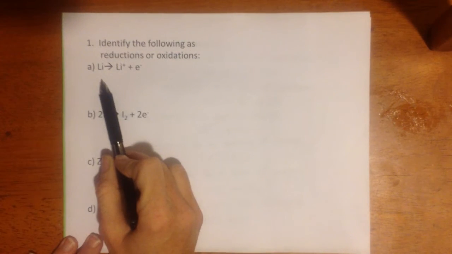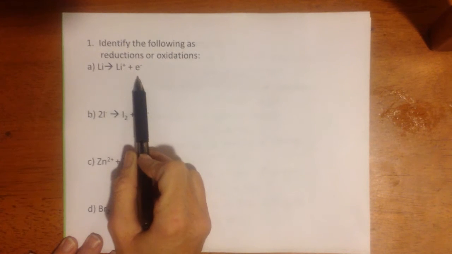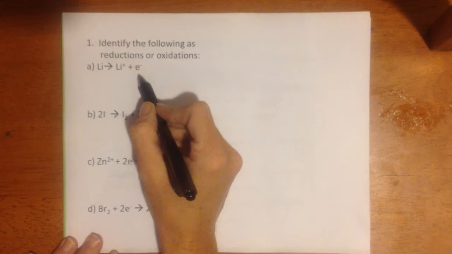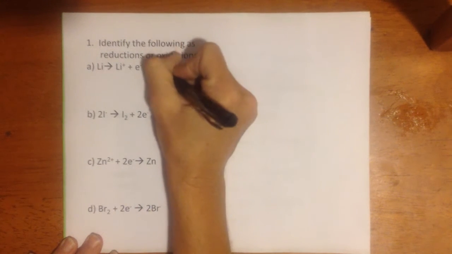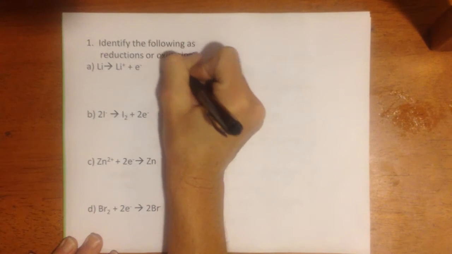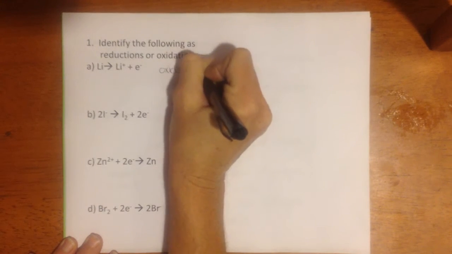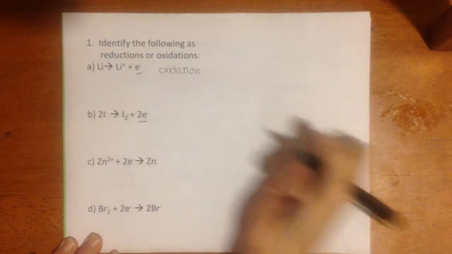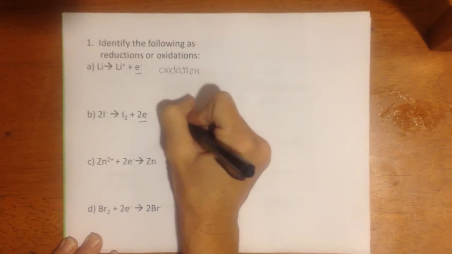Well, lithium is turning into an ion and releasing an electron. When you release an electron or lose an electron, we call that oxidation. Anytime electrons are on the product side, it's oxidation.